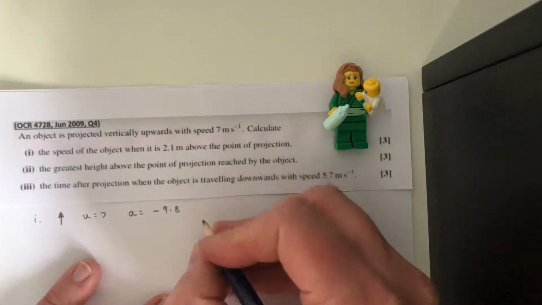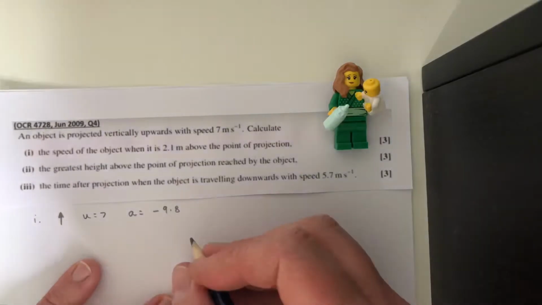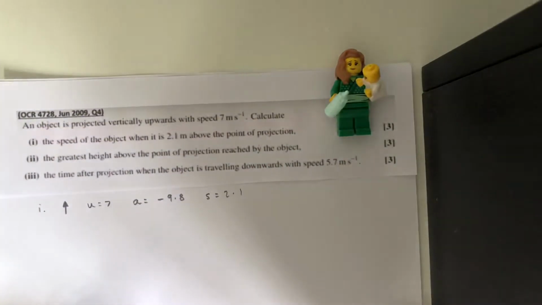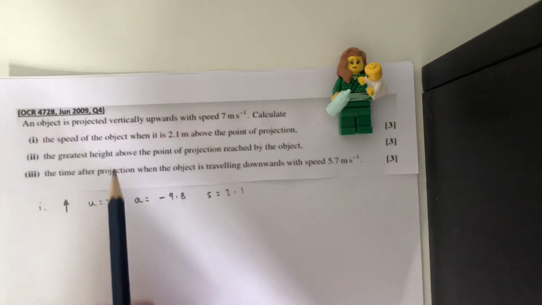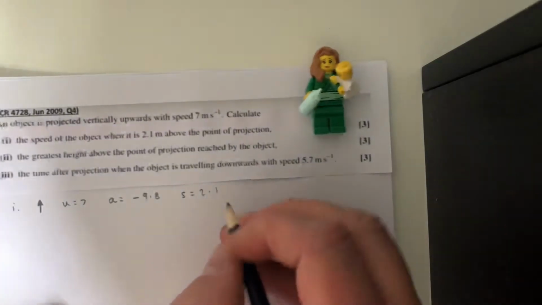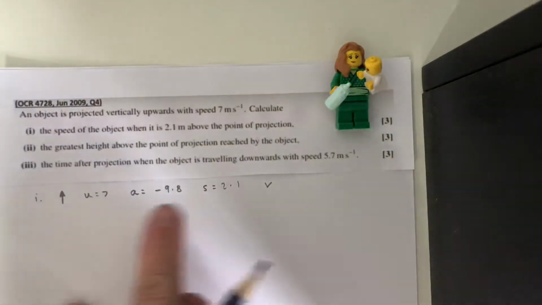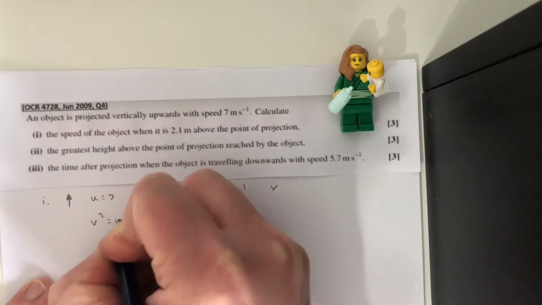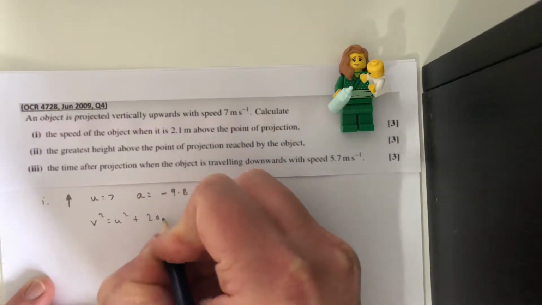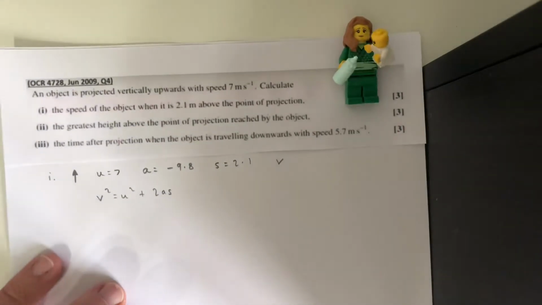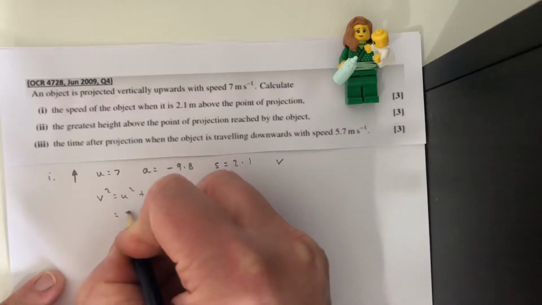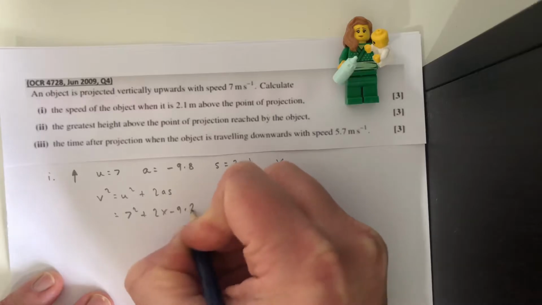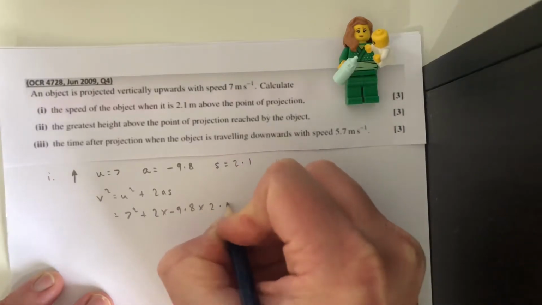We're looking for a total displacement of 2.1, so it's 2.1 meters above where it started, s equals 2.1. All we're then doing is looking at this and saying find the velocity at this point, so try and find v. We can now see we've got v, u, a and s. So if we choose to use v squared equals u squared plus 2as as our formula, we're going to put in 7 squared plus 2 lots of minus 9.8 times 2.1.